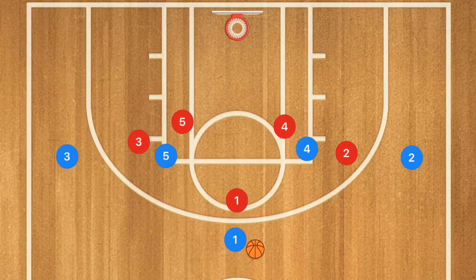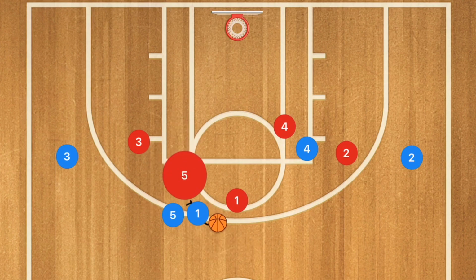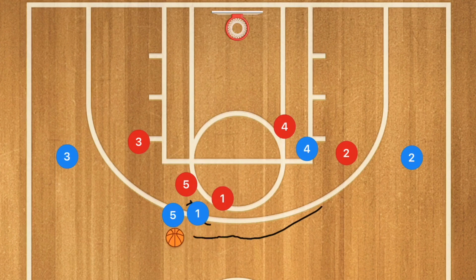Let's get down to the clipboard for play number 4. Okay, so play number 4. What we're going to be having is now player 1 setting a dribble handoff with player 5. Player 5 is going to get that ball. He is then going to come around and do the same, however, with player 2.